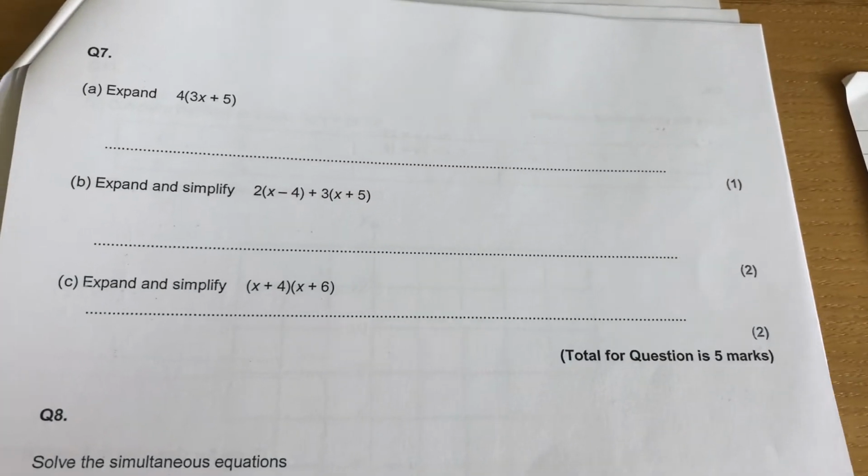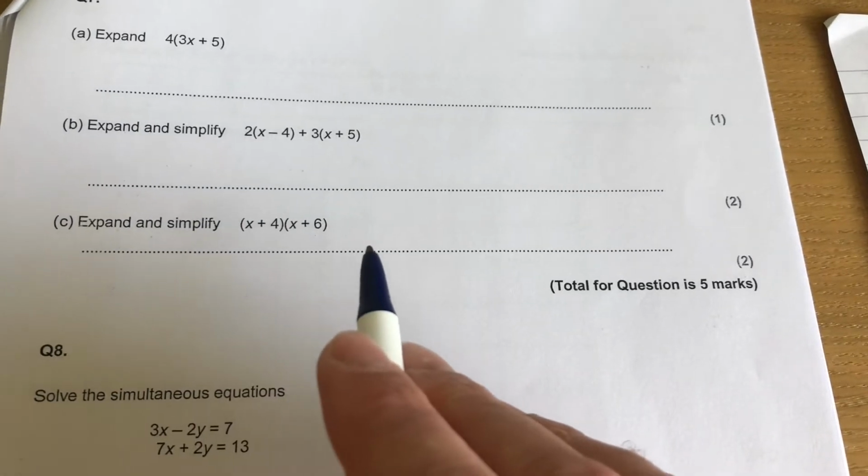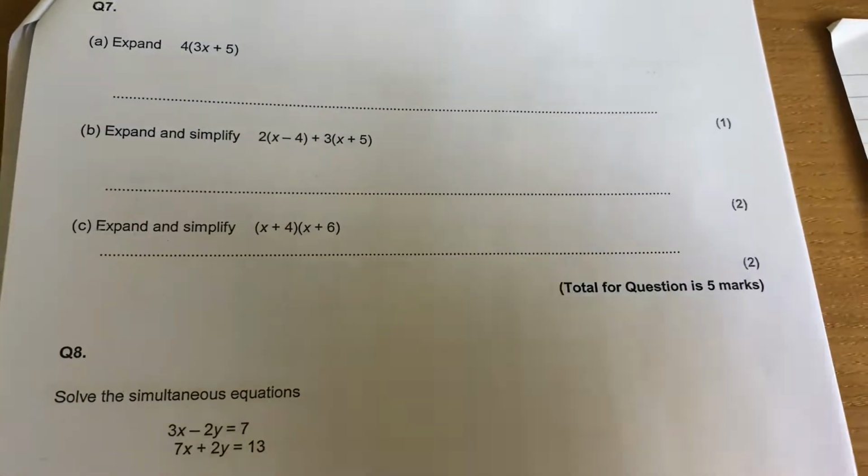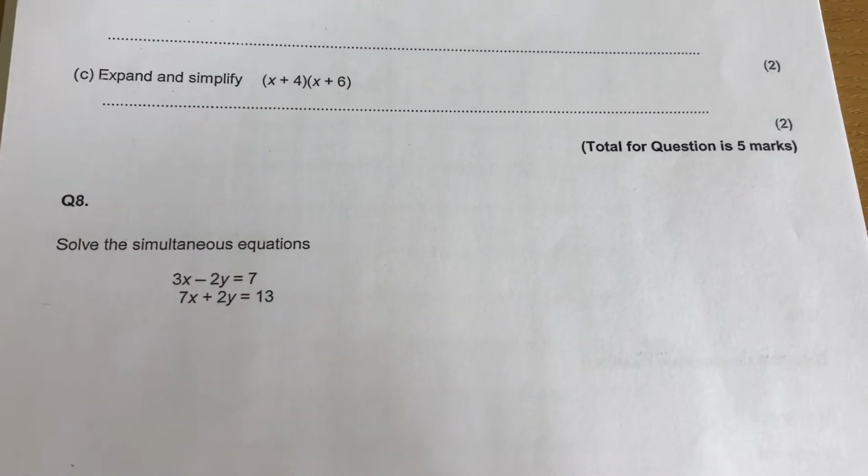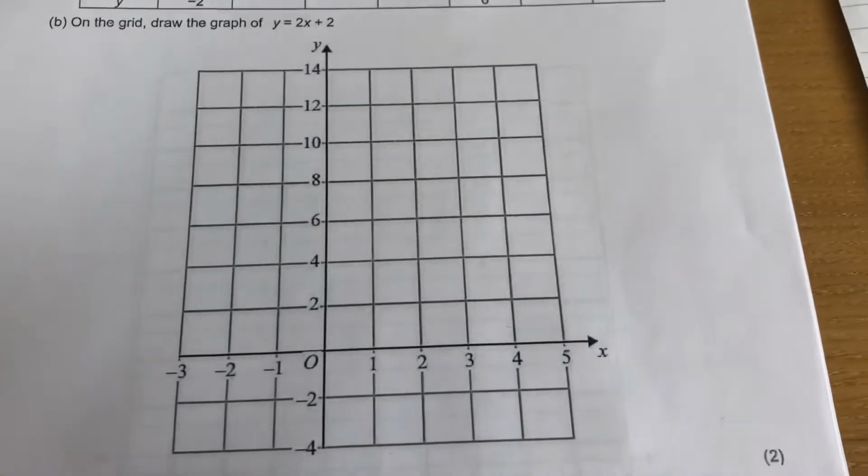There's some more algebra. Those might take a little bit longer because expand and simplify. If I was in an exam, I might leave those for later. Simultaneous equations, I might leave for now.